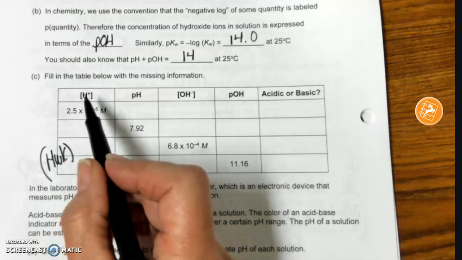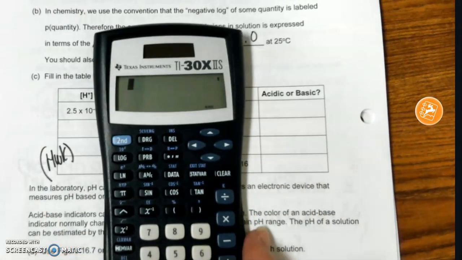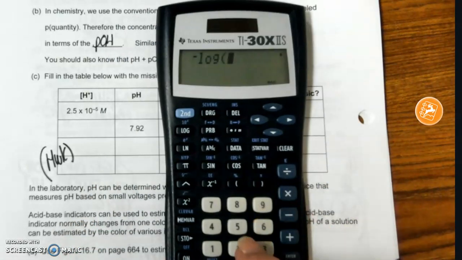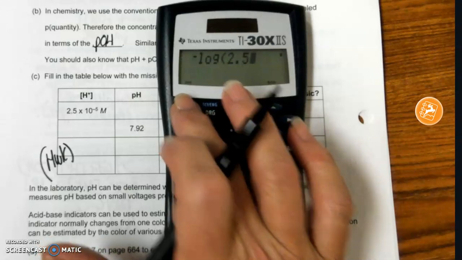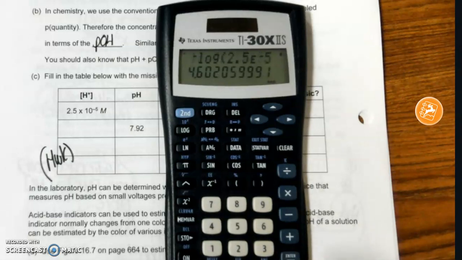We're going to start with this first one. This is a hydrogen ion concentration, and I want to find the pH. So I am going to take the negative of the log of 2.5, second EE, minus 5. Don't really need to put the close parenthesis, enter.